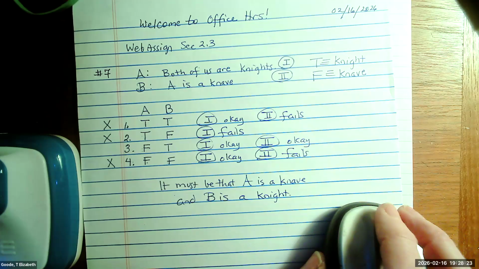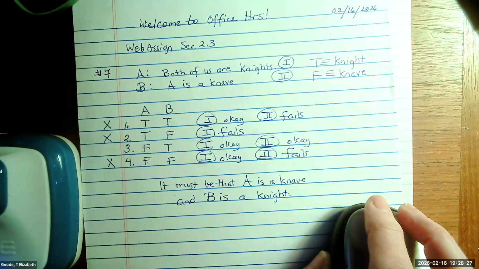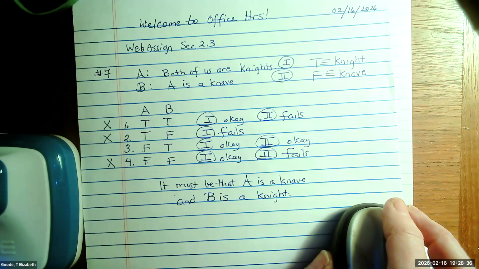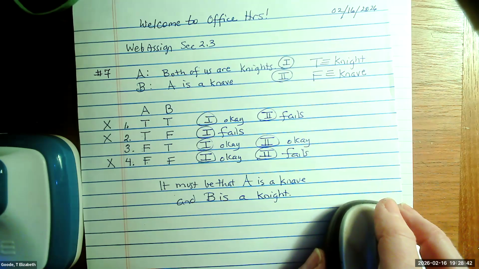Remember, it was written right here, if P then Q is logically equivalent to its contrapositive. So if P then Q is logically equivalent to if not Q, then not P. And that's why the second argument form is valid.